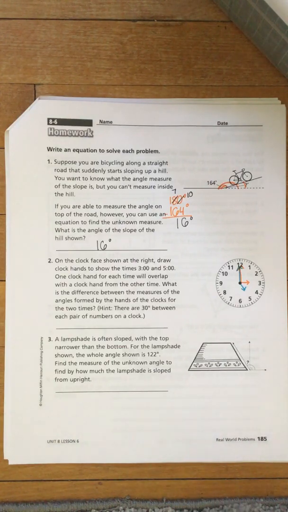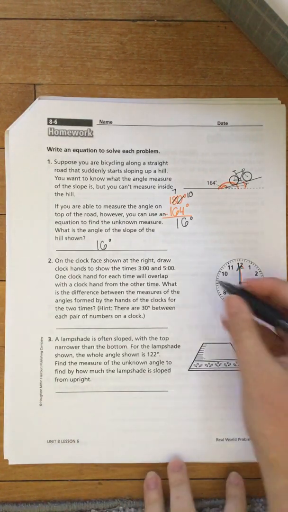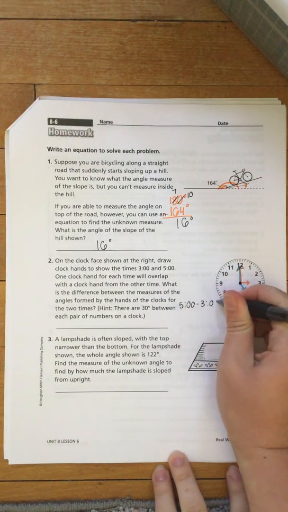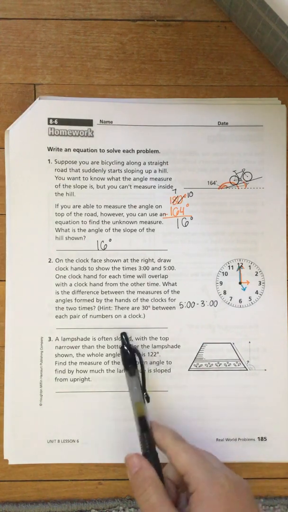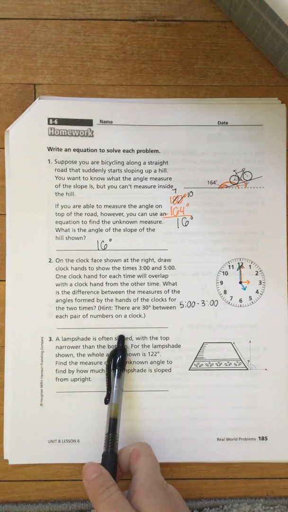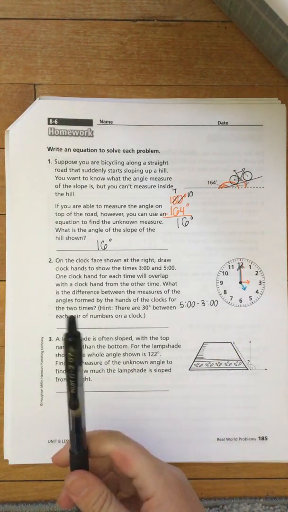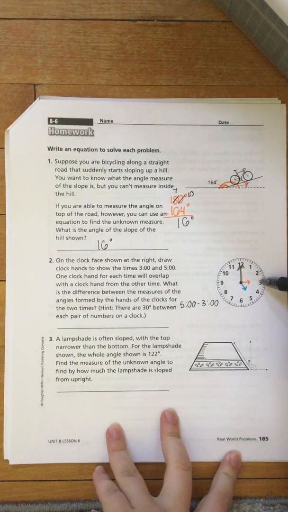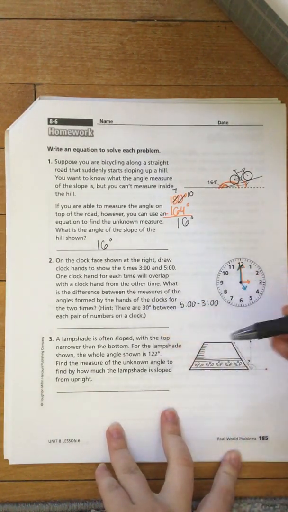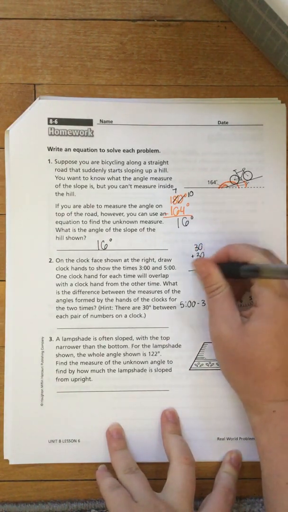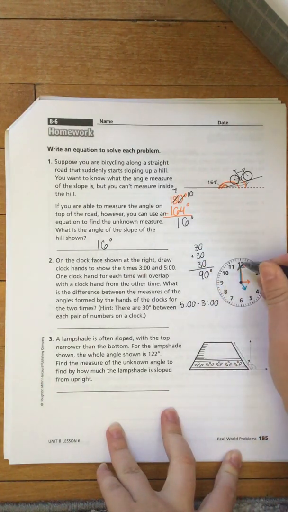So essentially it's just asking us what is the 5 o'clock angle minus the 3 o'clock angle. So it also gives us a hint that there's 30 degrees between each pair of numbers. So we can find out how much each of these are. The 3 o'clock angle is going to be 1, 2, 3, 30 degrees. So 30 plus 30 plus 30, which is going to give us 90, which makes sense. That actually looks like a right angle, a 90-degree angle.